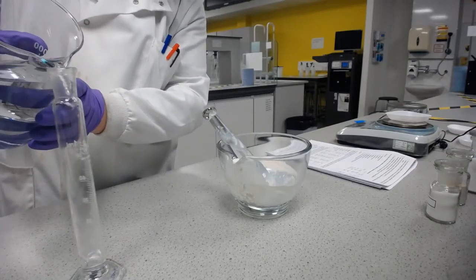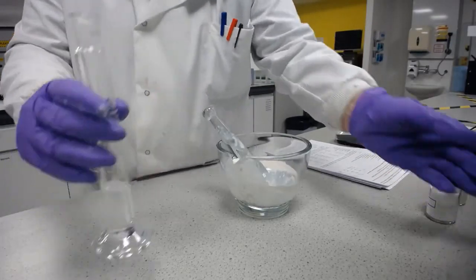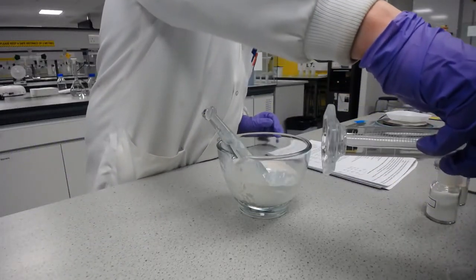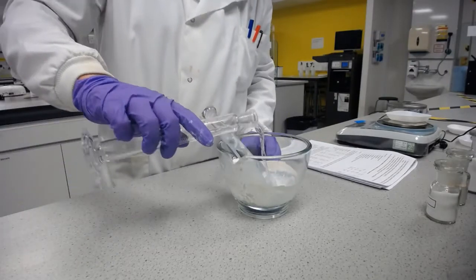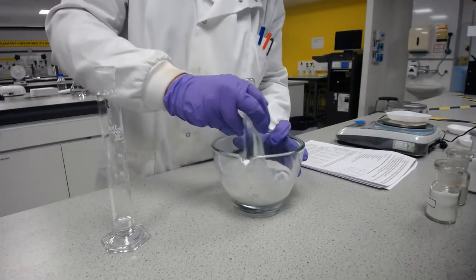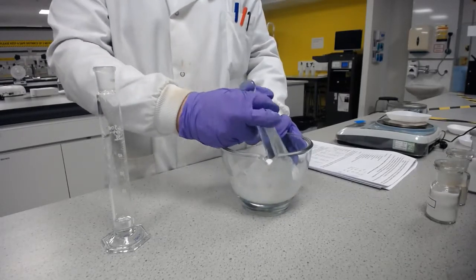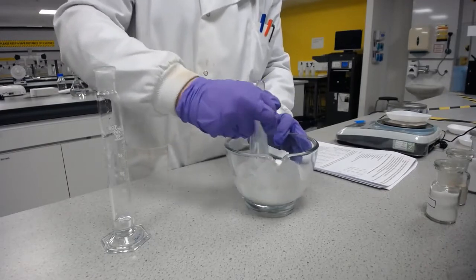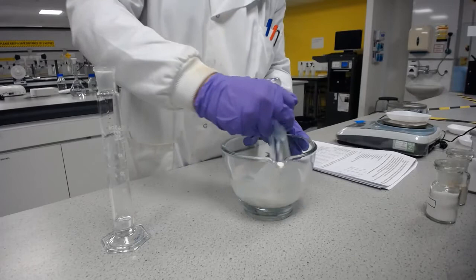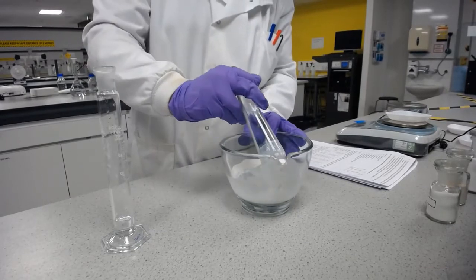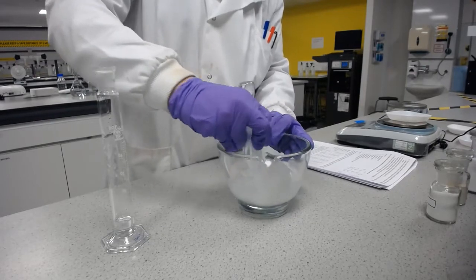So I know I've got 18 millilitres to play with, so I'll make sure that I don't put any more than 18 millilitres in here. And I can use that to just rinse out as much of the residue from here as I can, and get rid of any little lumps I maybe didn't get rid of before.